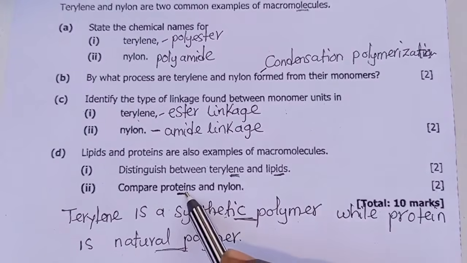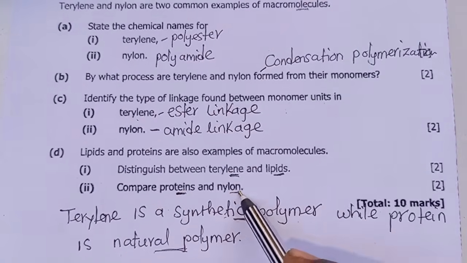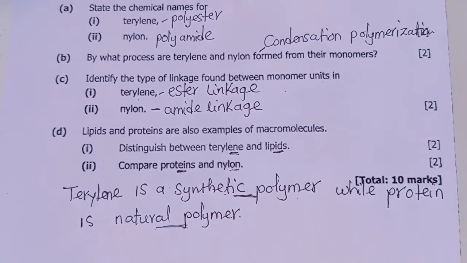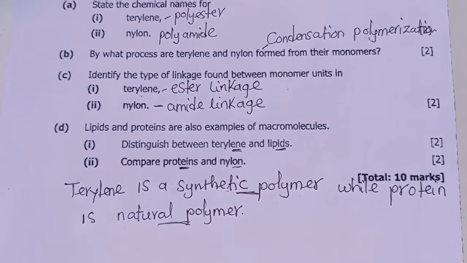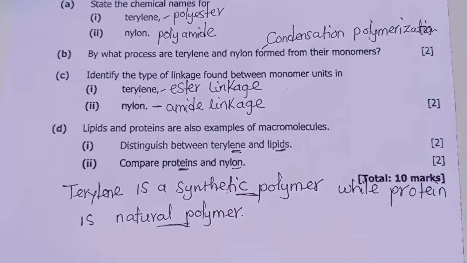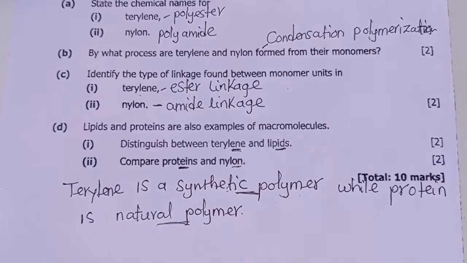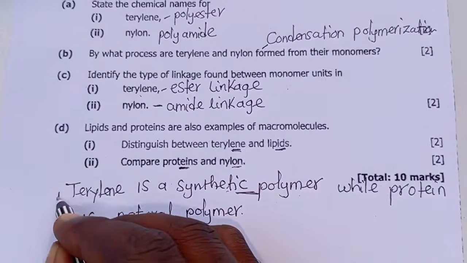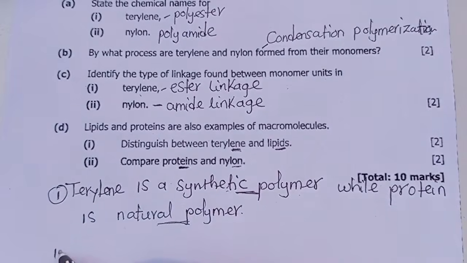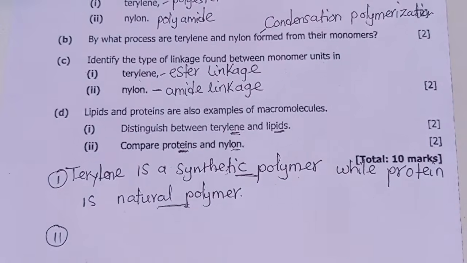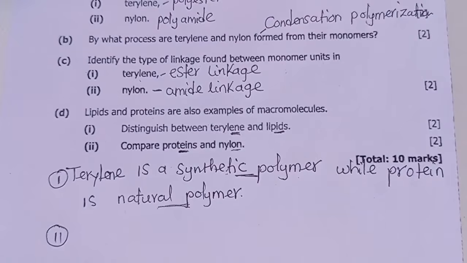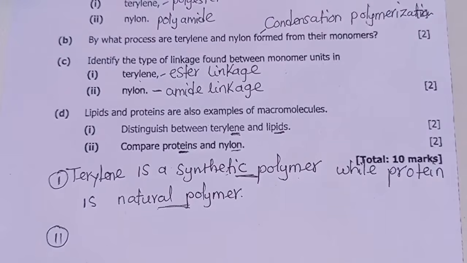Compare proteins and nylon. So we want to compare these two. How can we compare them? This is something that is so simple. So you just need to say, okay, so this was question A1, this is question number 2. So we want to compare them. How can we compare them? This is what you need to do.